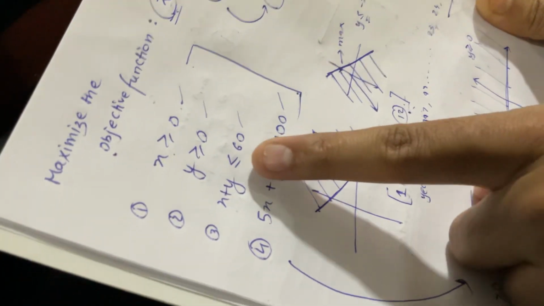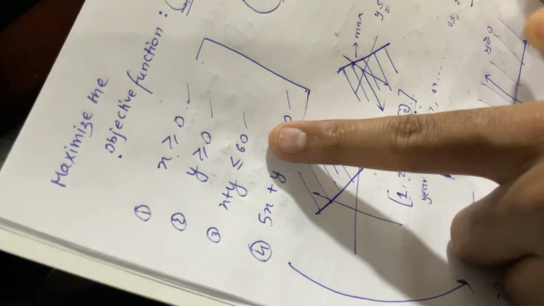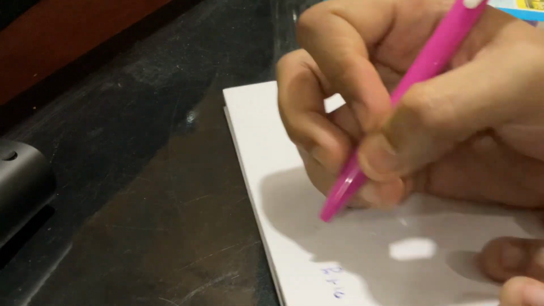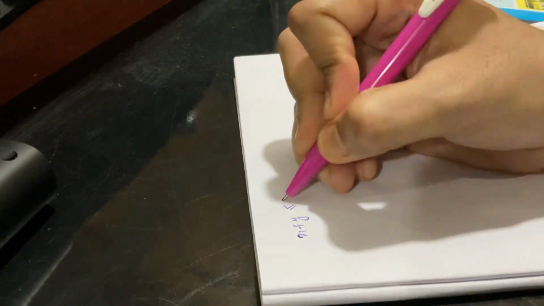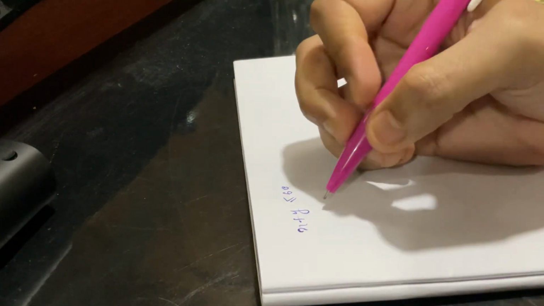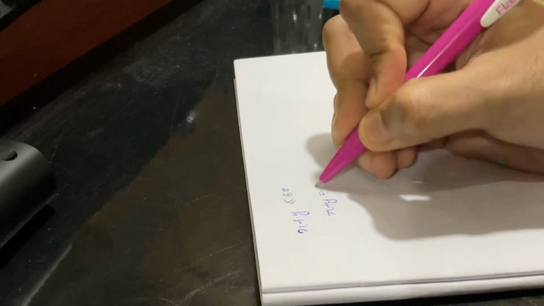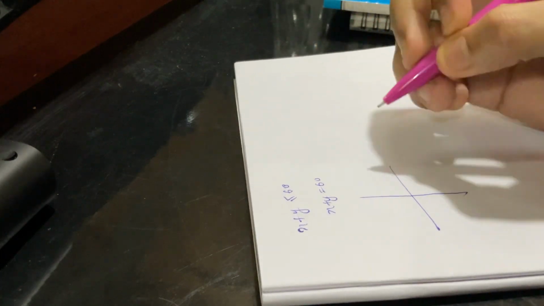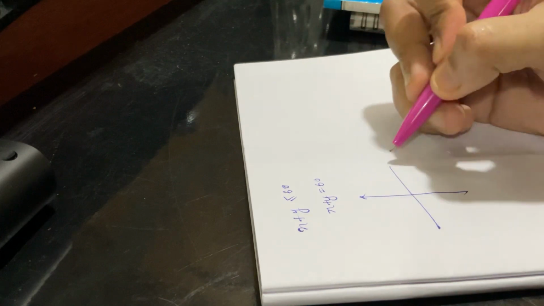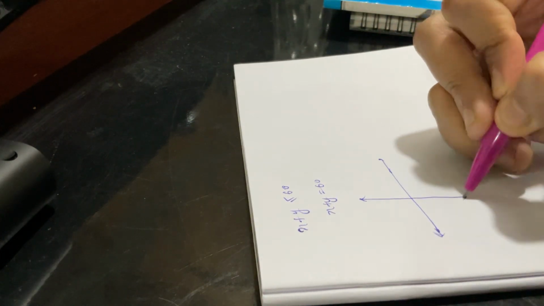Okay, so next we'll be looking into x plus y less than or equal to 60. So let us look into x plus y less than or equal to 60. What is the first thing that we'll do? x plus y equals 60. Let us plot this graph. Just random plotting. I am not interested in the points at this point of time. I am just trying to plot it.